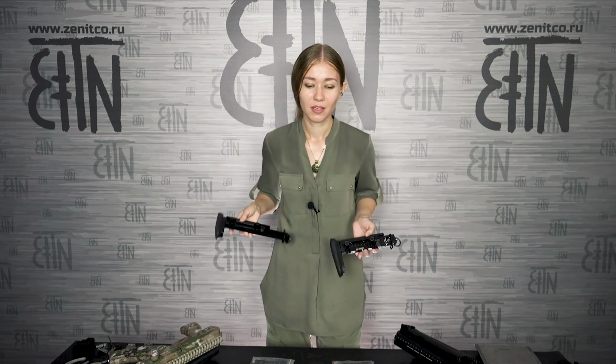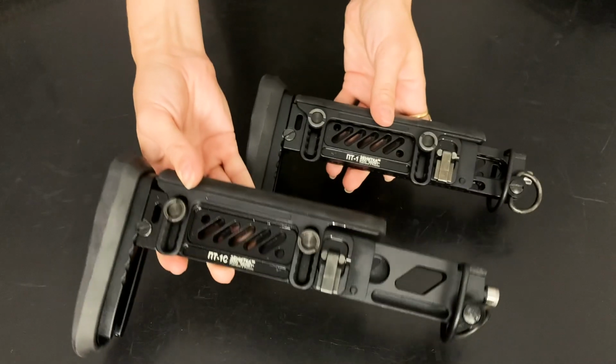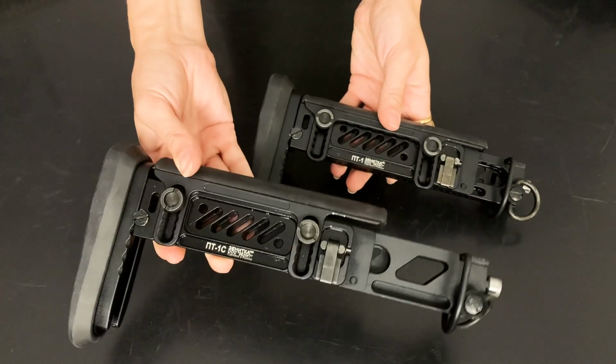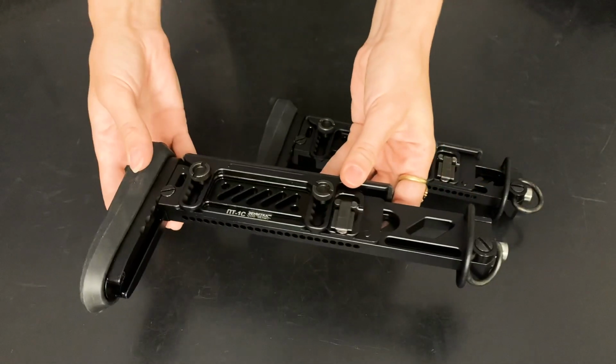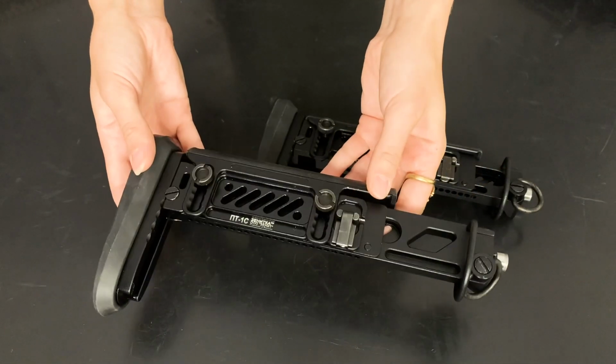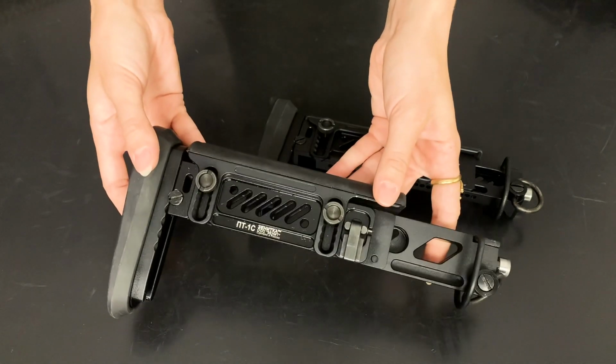That's why for people who have rifles with shorter barrels, we designed a longer stock. See. Those are PT-1S and PT-1. The difference is only in this part, because PT-1S has a longer stock to fulfill this law.